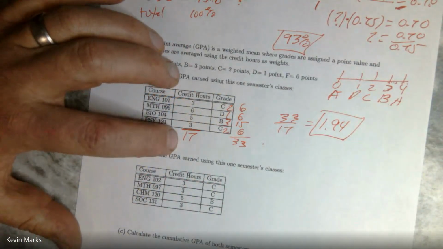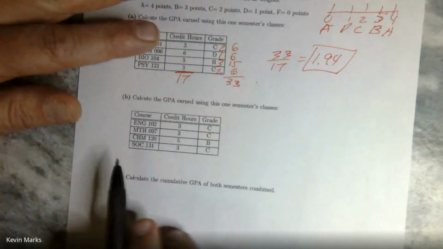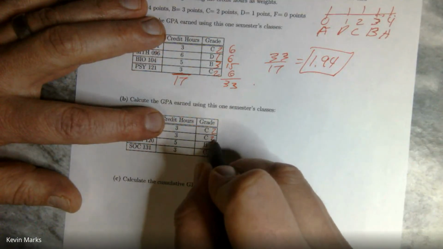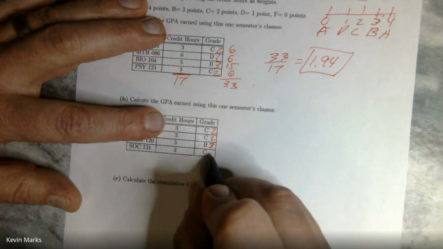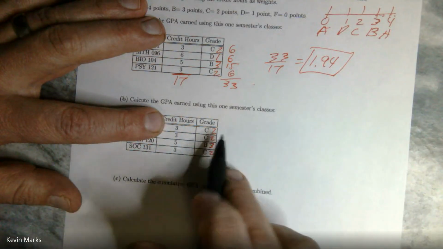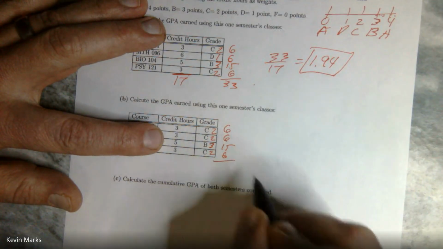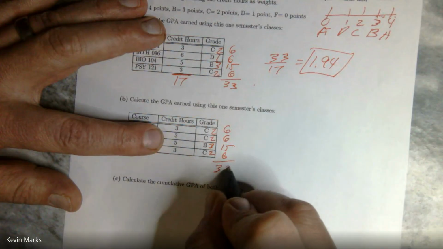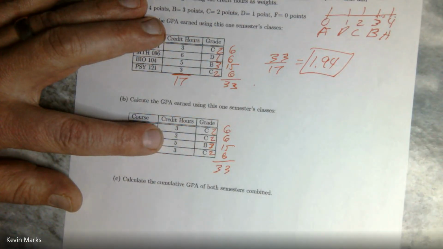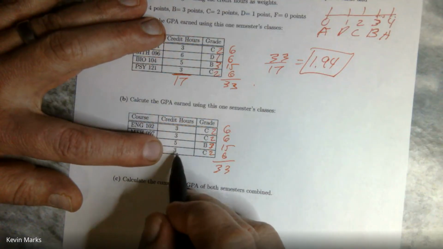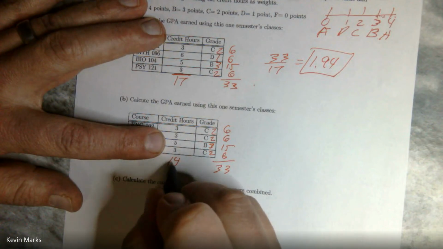Do the same thing for the second semester. Again, they got a C here, 2 points, C here, 2 points, 3 for the B, 2 for the C. Multiplied by the credits, 6, 6, 15, 6. Add those all up, 33. The difference now is when you add up the credits: 3, 6, 9 plus 5 is 14.